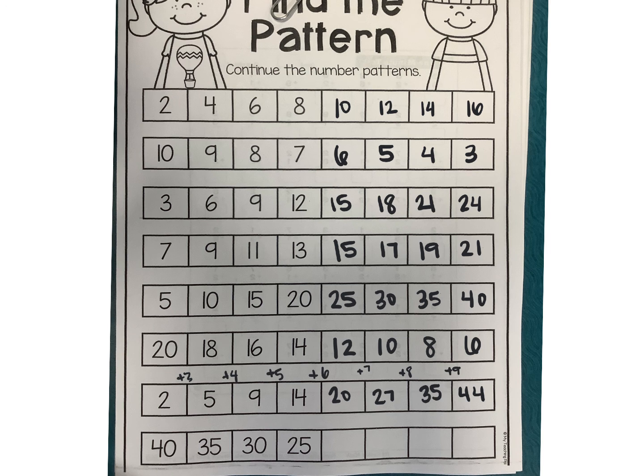All right. The last one looks like we're counting backwards by 5s, which we did already this week. So this is going to be really easy. So what comes before 25? 20, then 15, 10, and 5. Very good. Boys and girls, that was hard. And you did an awesome job.